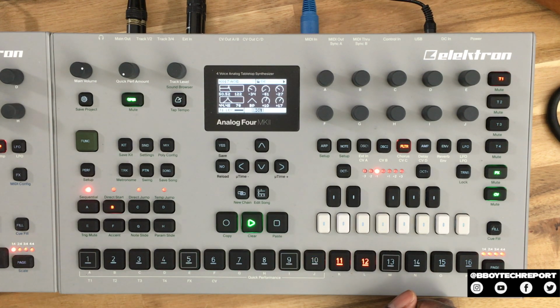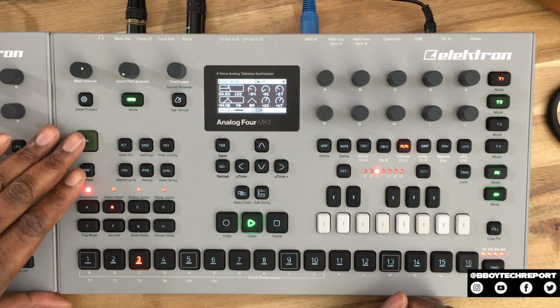I'm gonna bring in a couple of other tracks. Word. So let's try to randomize. What else I got over here? Let's see. Let's open up a couple of these other tracks.